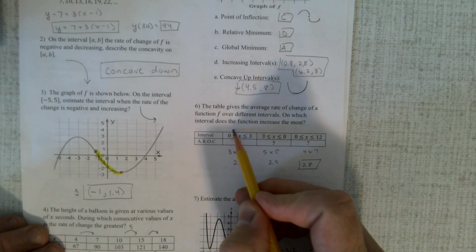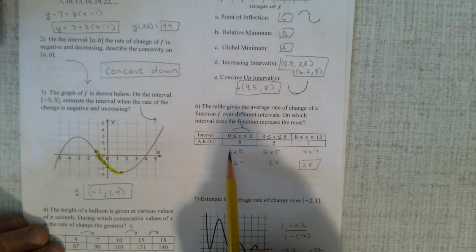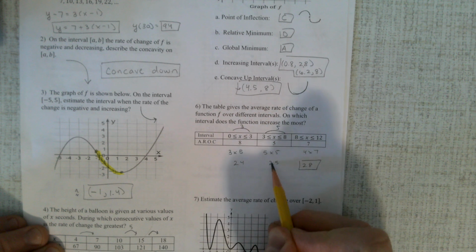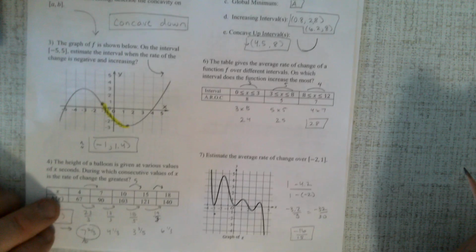Which rate of change is the highest? Well, in this 3x period, it goes up 8. 3 times 8 is 24. This is an interval of 5. 5 times 5 is 25. This is an interval of 4. 4 times 7 is 28.